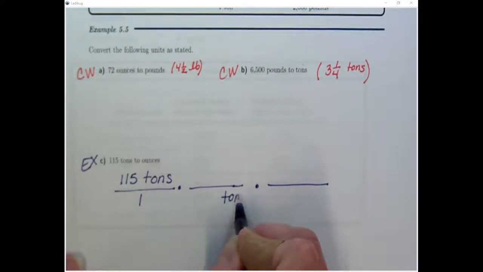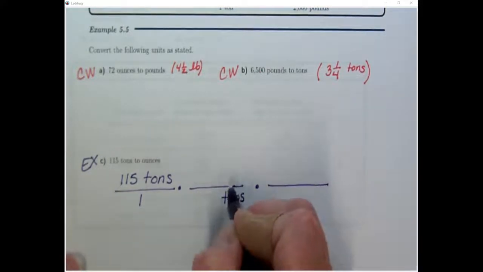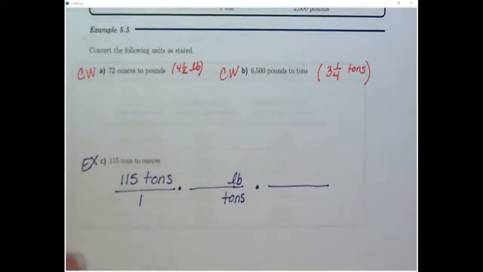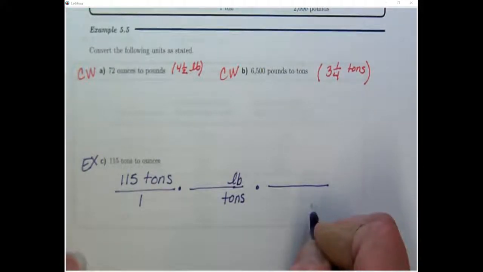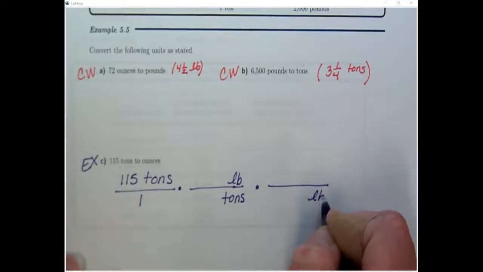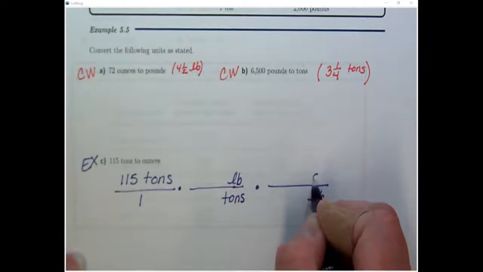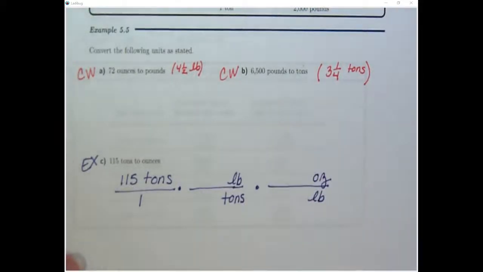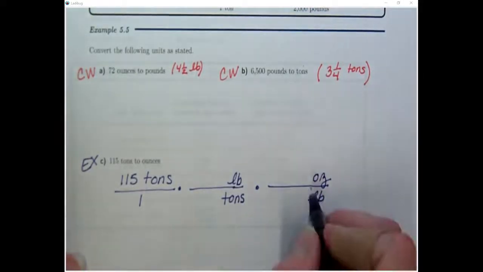We do know tons to pounds. LB is the abbreviation for pounds. And we do know ounces. OZ is usually the abbreviation for ounces, to pounds.